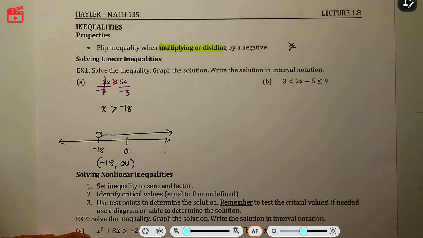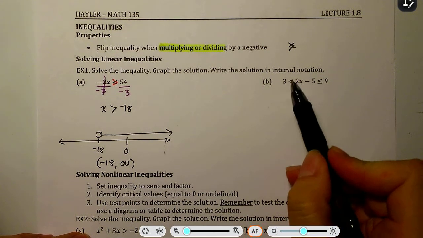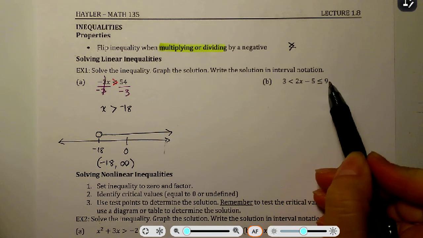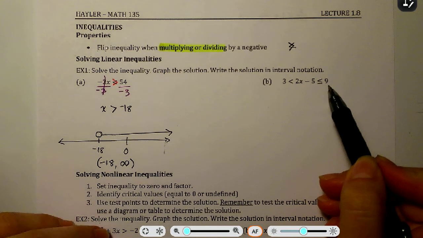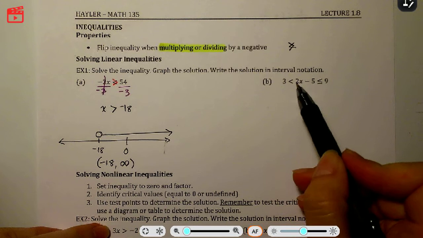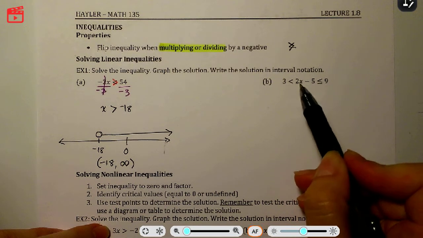Okay, let's take a look at B. Now B is different, like a compound inequality. Notice there are two inequality symbols. This one's kind of interesting. A similar rule applies as for equations. You know how what you do to one side, you do to the other? In this case, it's what you do to one side, you do to all three. So we want to get x by itself, and at the moment, x is in the middle, and there's that -5 and that 2 being multiplied to the x.